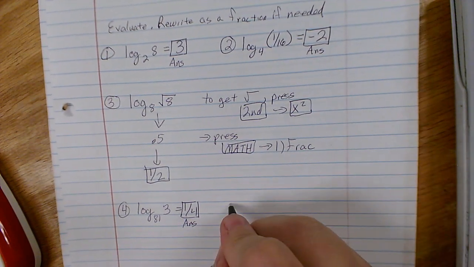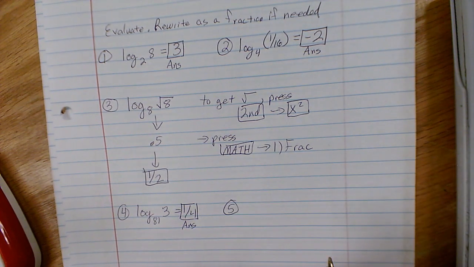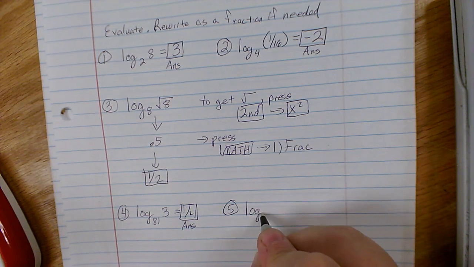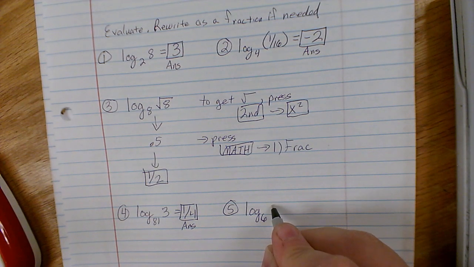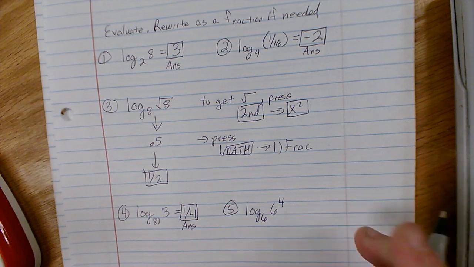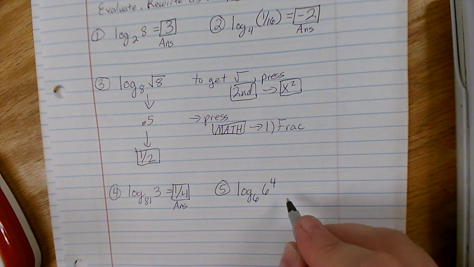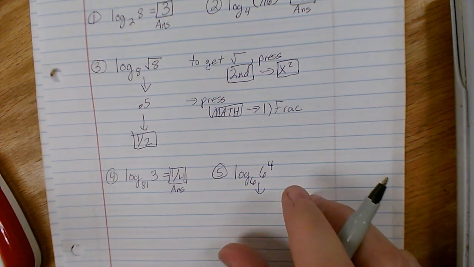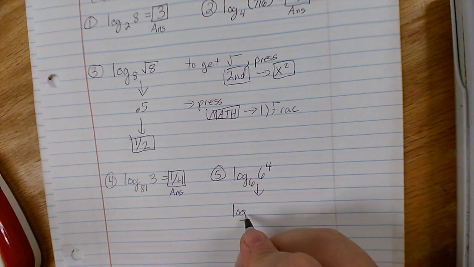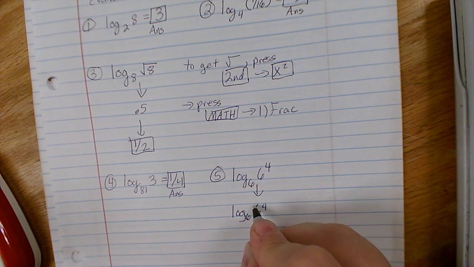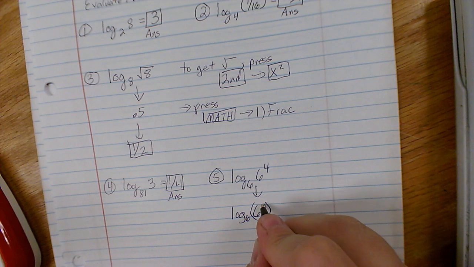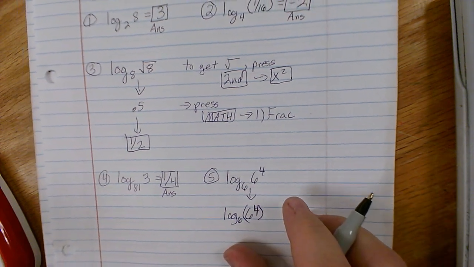So the last example, this one's not really difficult, but I get questions every year about how you type it in. Let's say I had log base 6 of 6 to the 4th power. The question is, where do I put the 4? Inside the parentheses or outside the parentheses? When you type this into your calculator, put the 6 to the 4th in the parentheses.